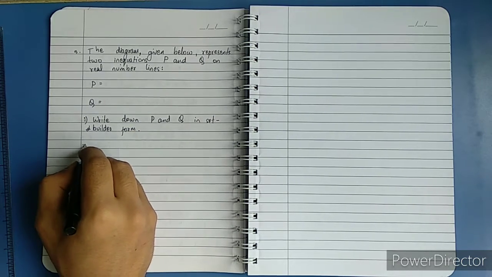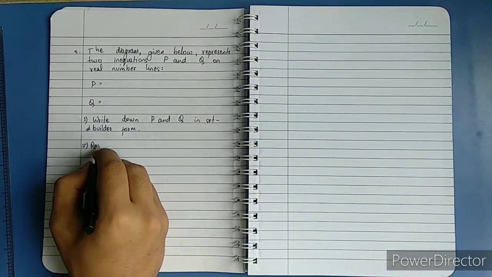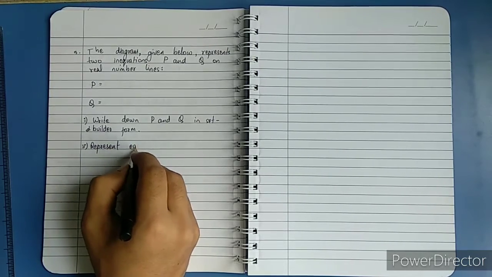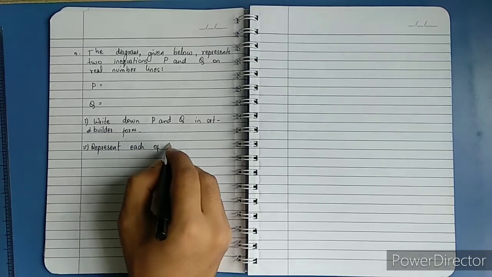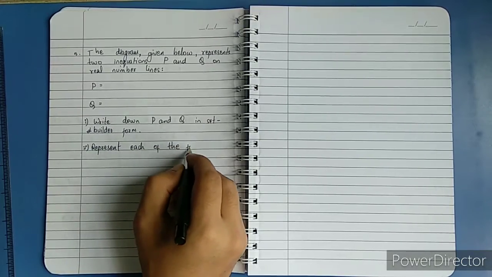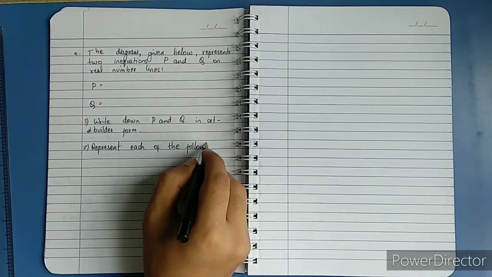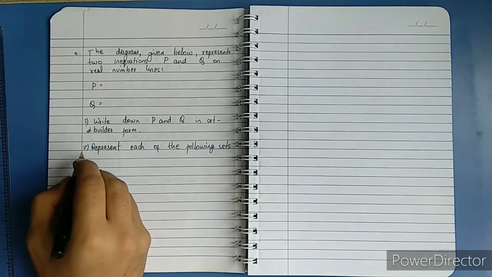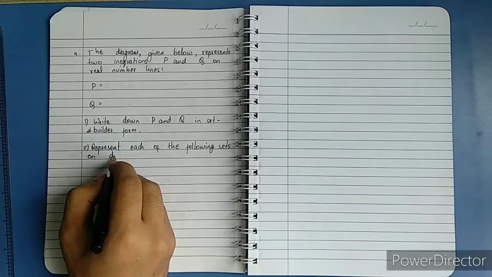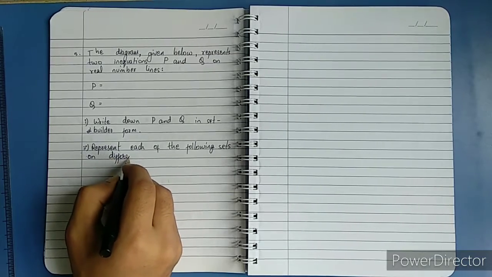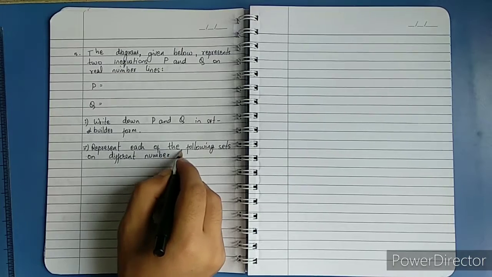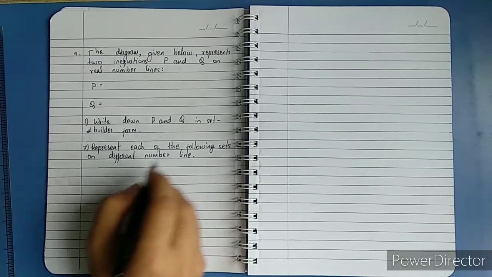Part 2, represent each of the following sets on different number lines.